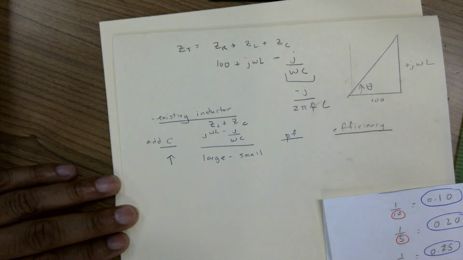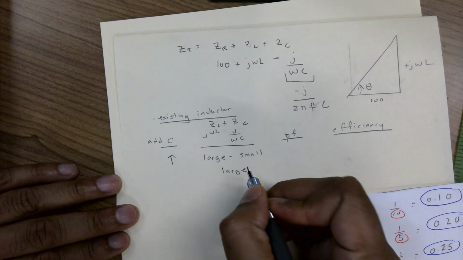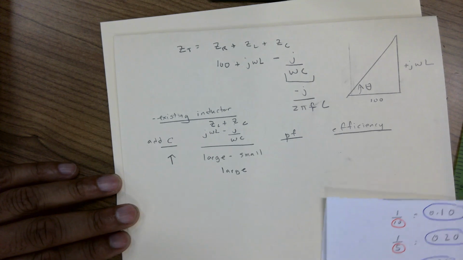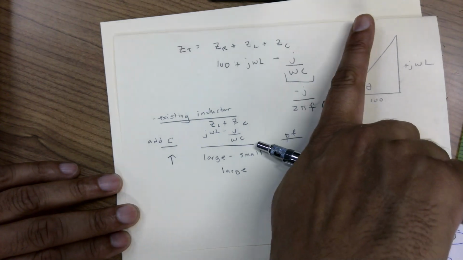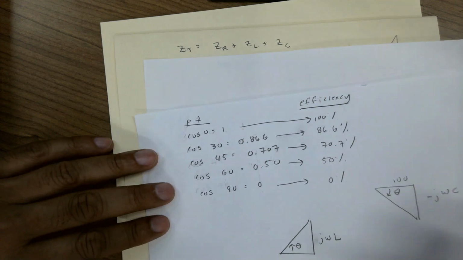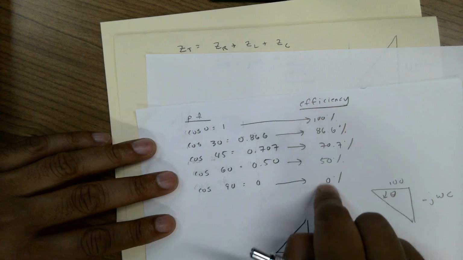So if this number is large, this number here is going to be small. What is large minus small? It's still large. So if this is large, then my angle is what? Large. It's very large. If my angle is large, my efficiency is low. My power factor is low. My efficiency is low.